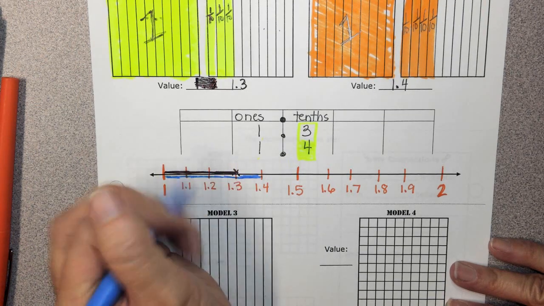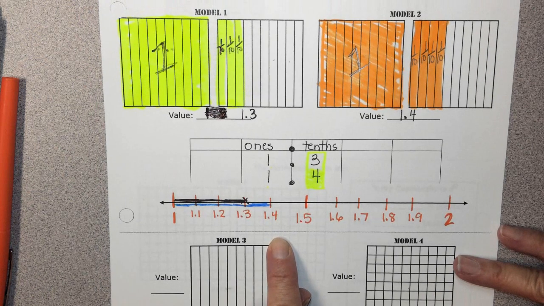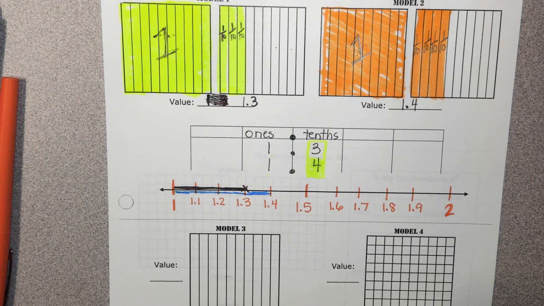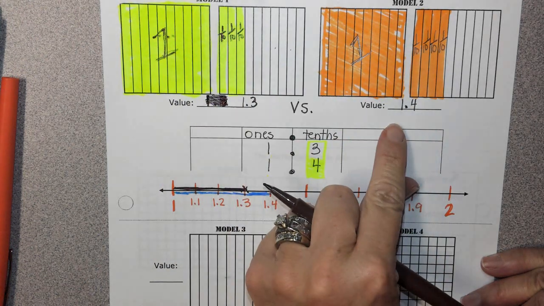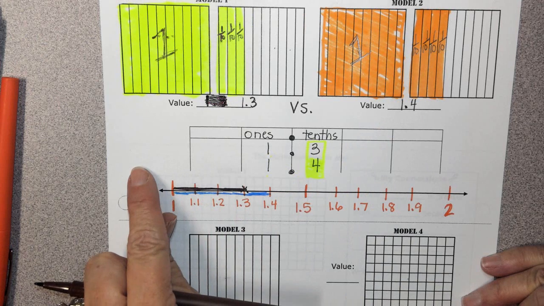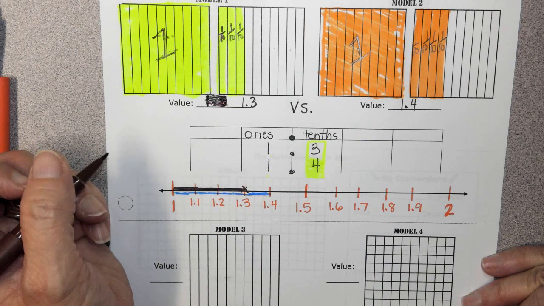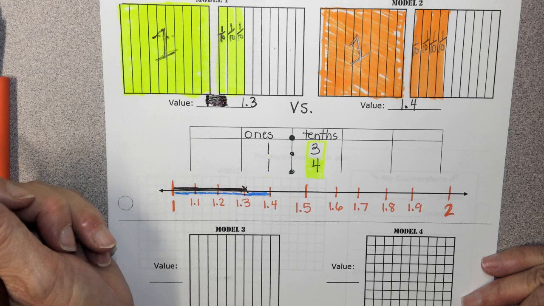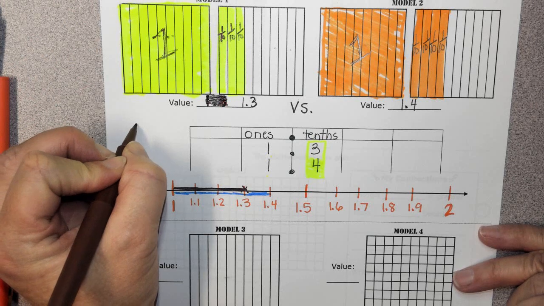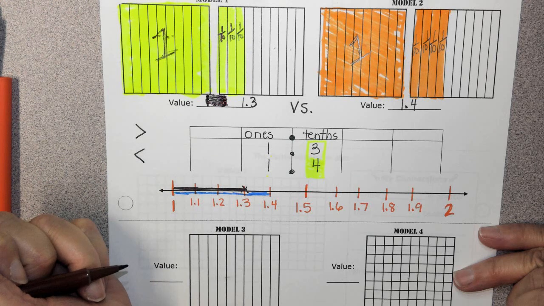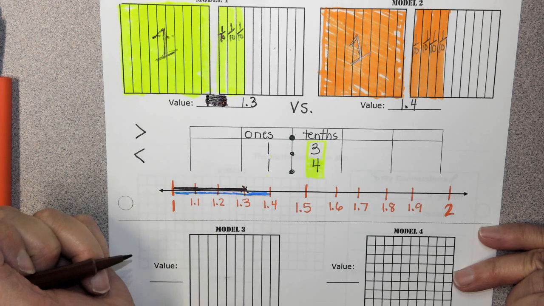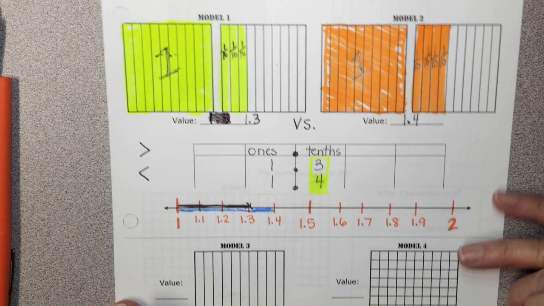So another way to compare these would be using our number line, thinking about which one is the greater. So going back to the beginning, thinking about a race, thinking about 1 and 3/10 versus 1 and 4/10, and writing that value, we're going to use our signs, our greater than and less than signs. So we're going to start with greater than and less than. And these are actually called inequality signs. In fact, we're going to write that at the top of our paper.